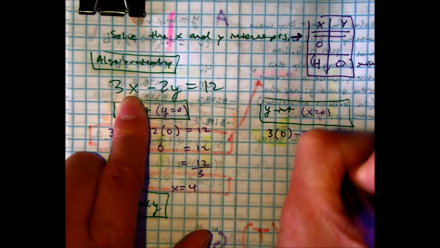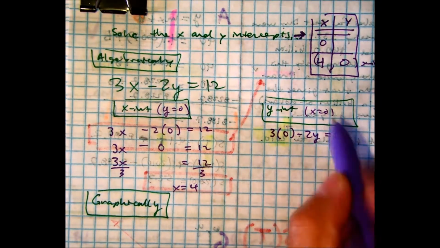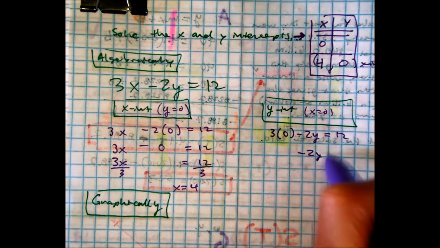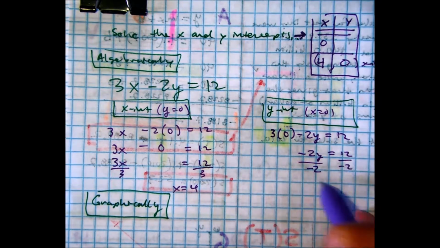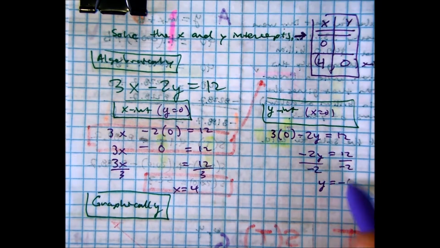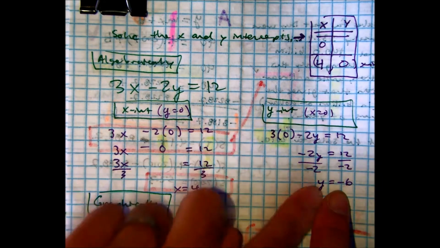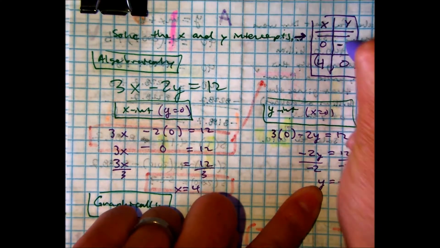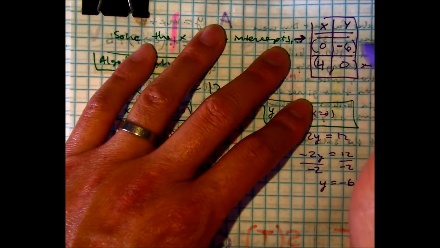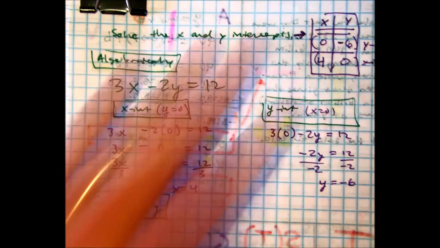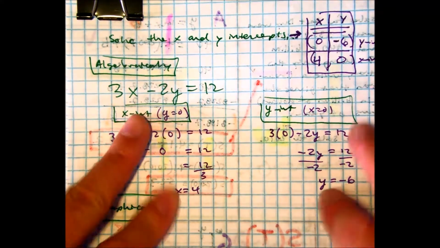3 times 0 minus 2y equals 12. Class, 3 times 0. So I have negative 2y equals 12, divided by negative 2. Y equals what? Negative 6. So when we made the x value 0, y becomes negative 6. And so we have our two ordered pairs here, 4, 0, and 0, negative 6. Everyone say ordered pairs. You're making these values ordered pairs. Do you see that?